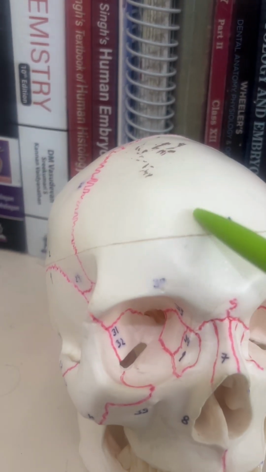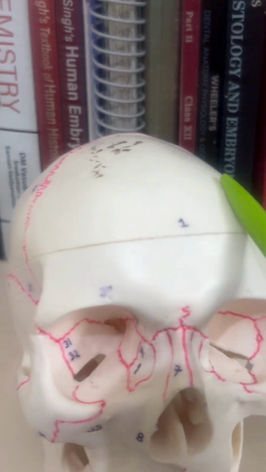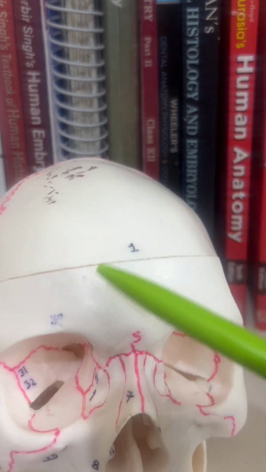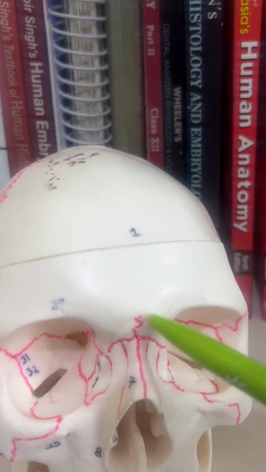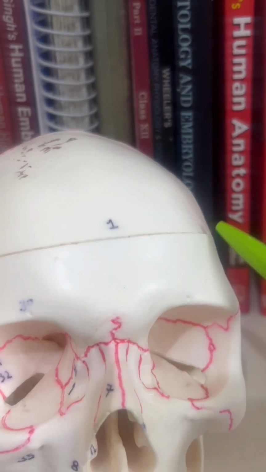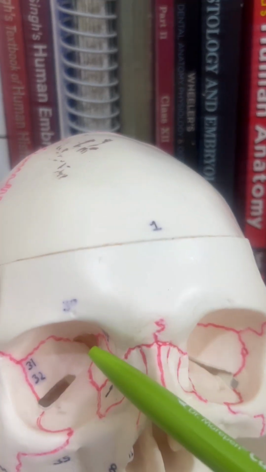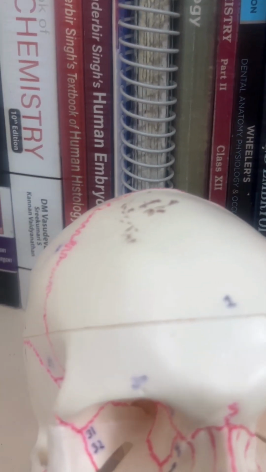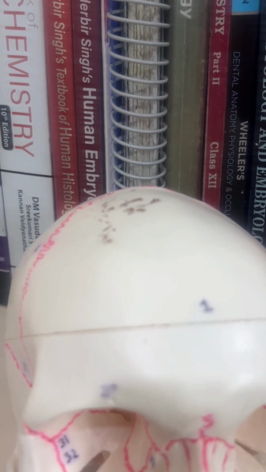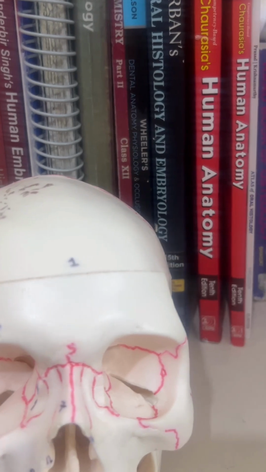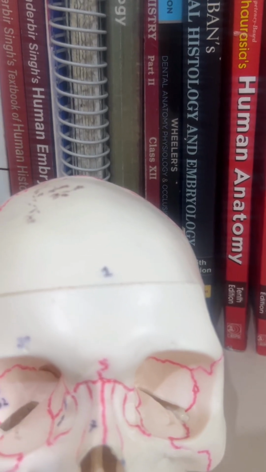And if you talk about the surfaces of the frontal bone, it has five surfaces: the external or frontal surface, the internal or cerebral surface, the right and left lateral temporal surfaces, and the right and left orbital surfaces. If we talk about the surfaces deeply, the video will go very long, so I will not discuss all the points and landmarks in depth. I will only go through the basics.